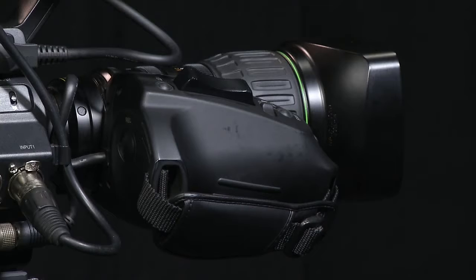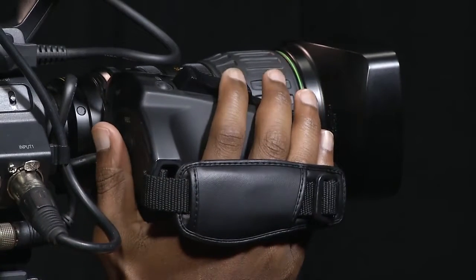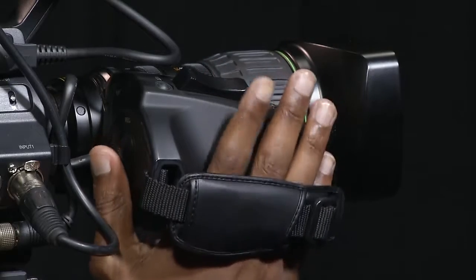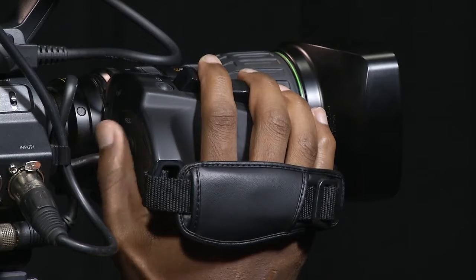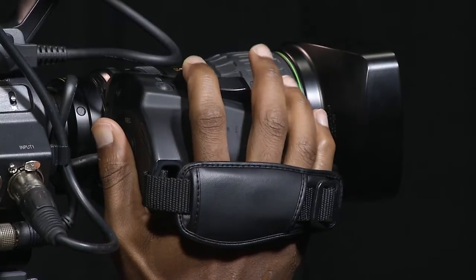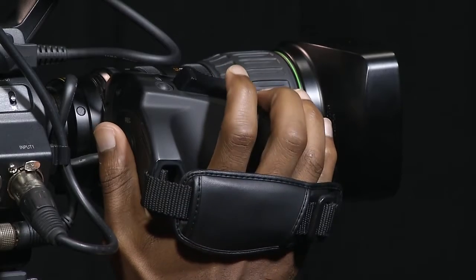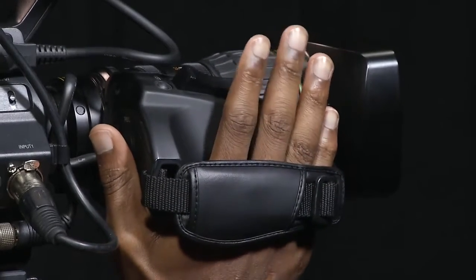Now we'll move to the other side of the camera lens, where you will find the record, zoom, and auto manual iris controls. This is where you will place your hand when operating the camera. With one hand, you can easily press the record button, control the camera's zoom, and adjust the auto and manual iris. In most recording situations, you will manually adjust the camera's iris for the best image and exposure.